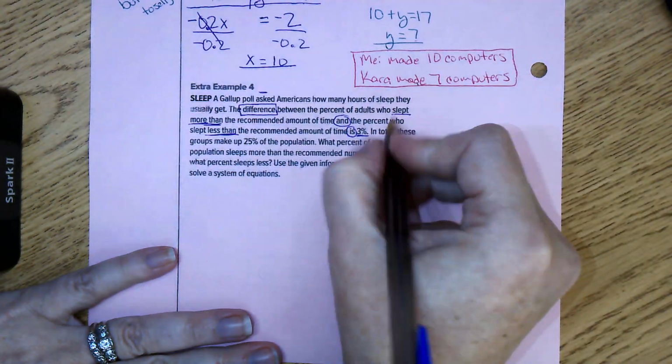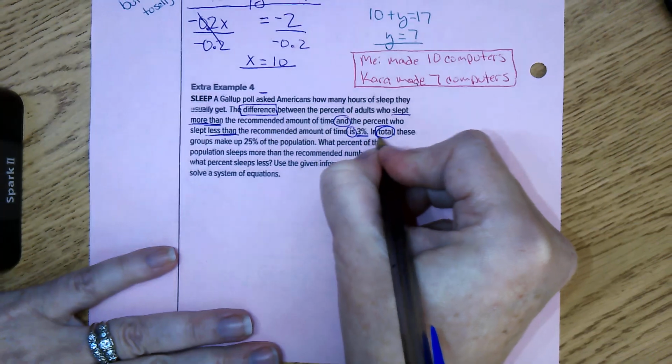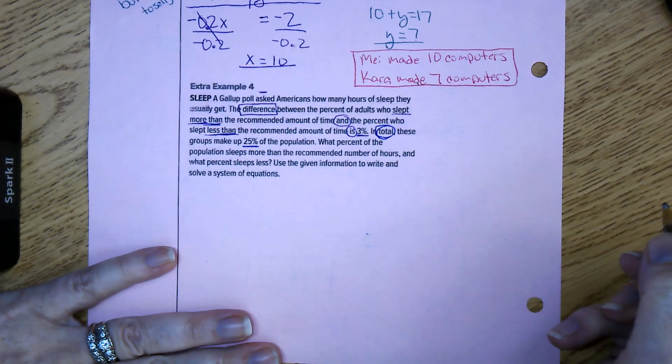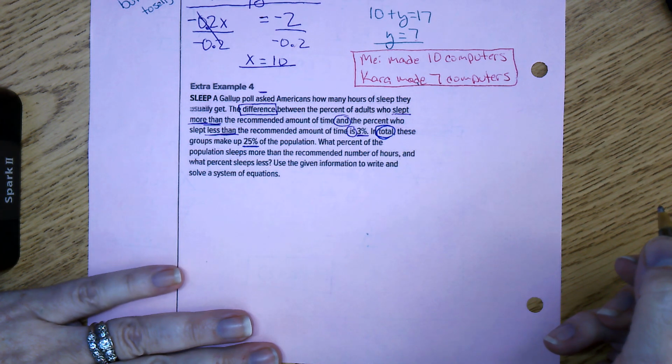And let's see. Now, in total, these groups make up 25% of the population. What percent of the population sleeps more than the recommended amount of hours, and what percentage sleeps less? Use given information to write and solve the systems. All right, we aren't given a whole lot of information here.